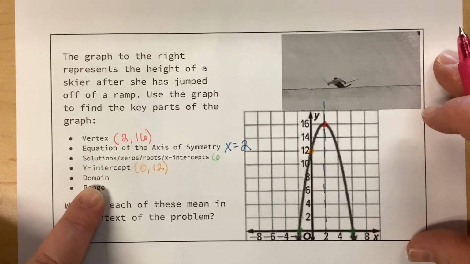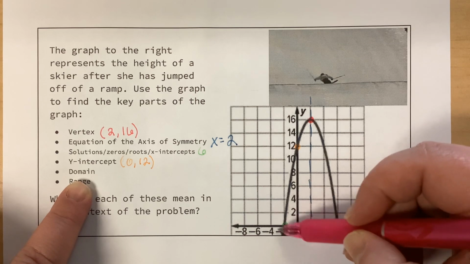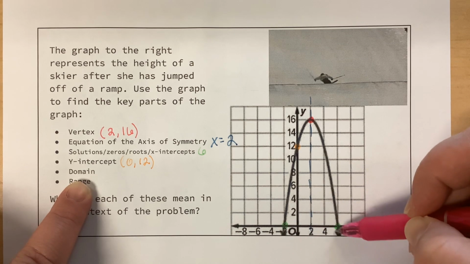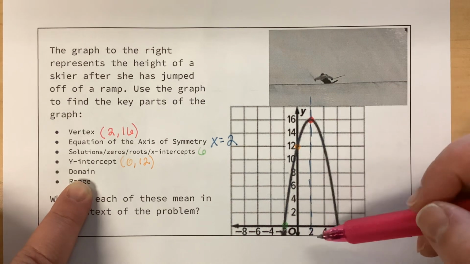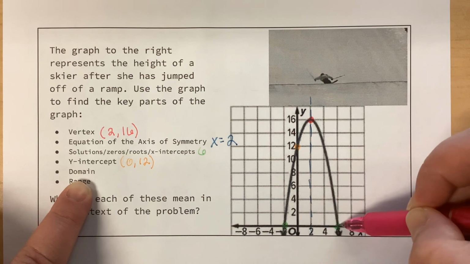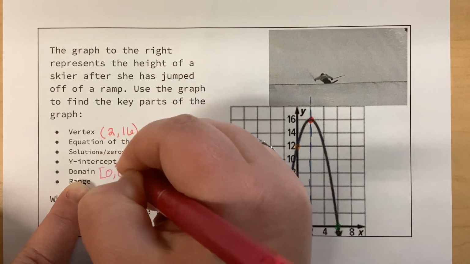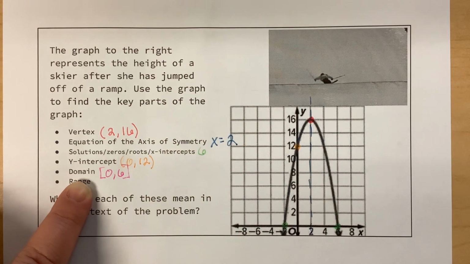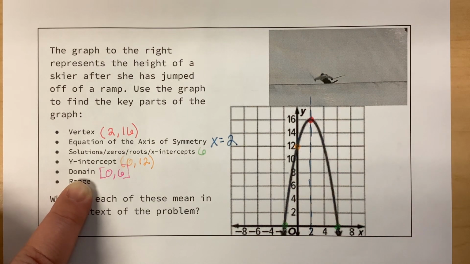All right, domain. So once again, we see that the x values continue this way and this way. There are actually arrows down here in the photo, but it is a real world scenario. So once again, if x is time, it starts at time 0 and stops at our solution, which is 6. So it's from 0 to 6, which means that the skier jumped off the ramp at time 0 and was in the air for 6 seconds.